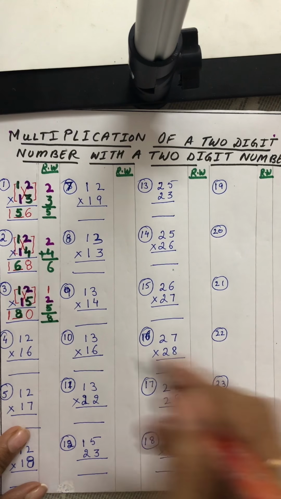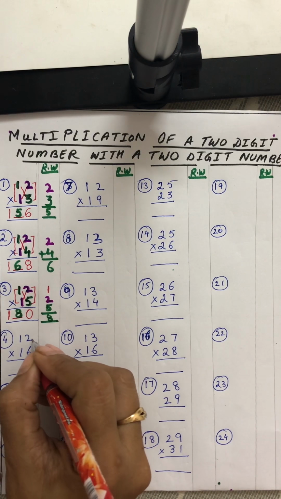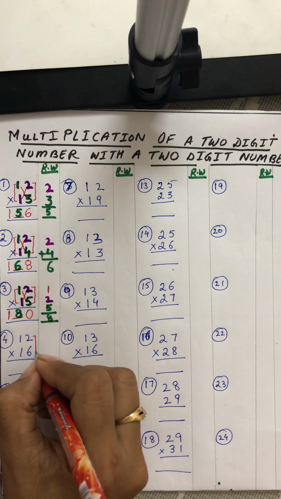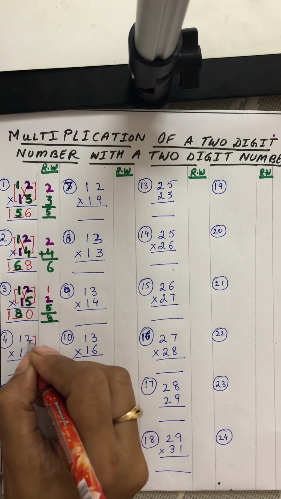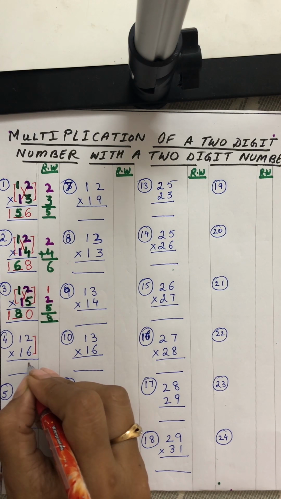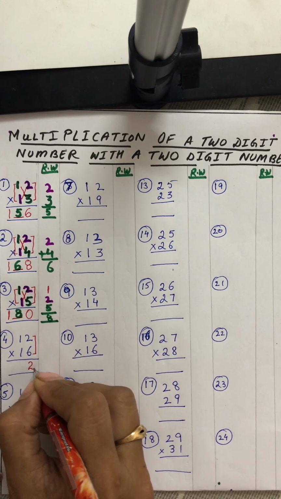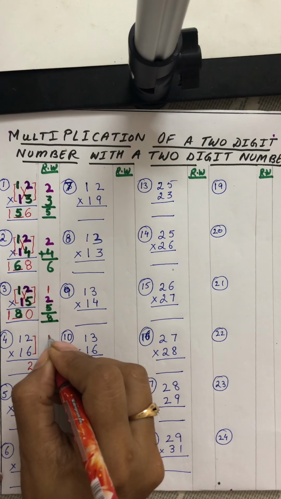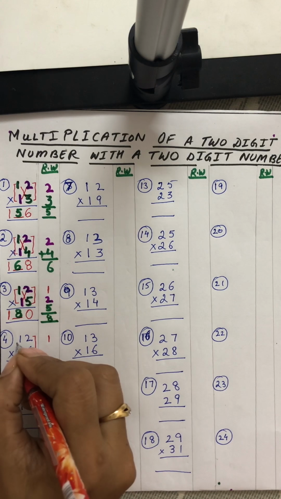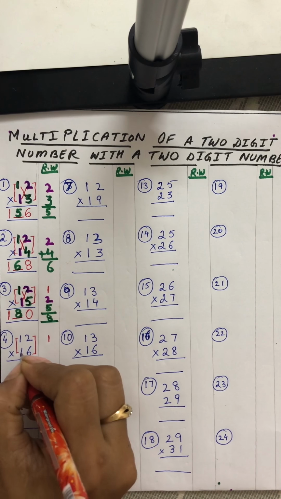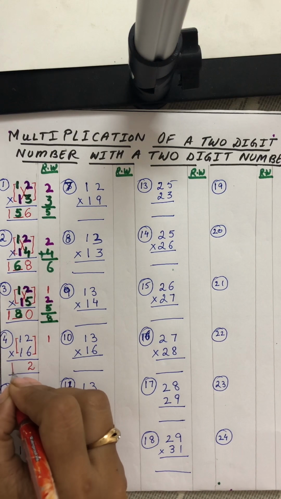Easy? So now let's come to question number 4. Again the same thing. 6 multiplied by 2 gives me 12. In 12, 2 comes here and 1 goes in the rough column. Left side multiplication, 1 into 1 gives me 1.